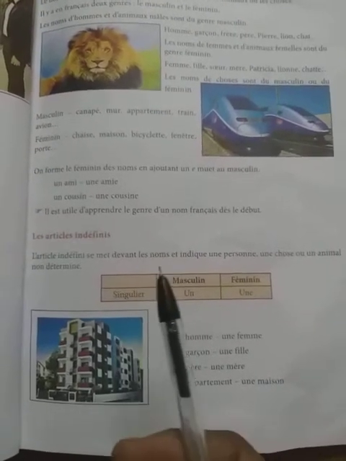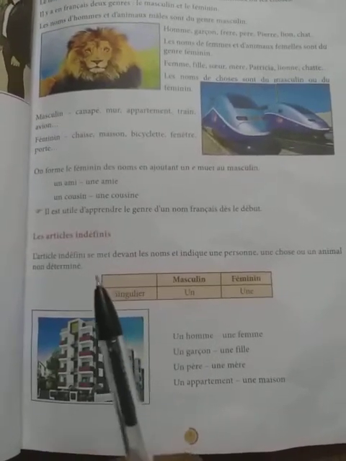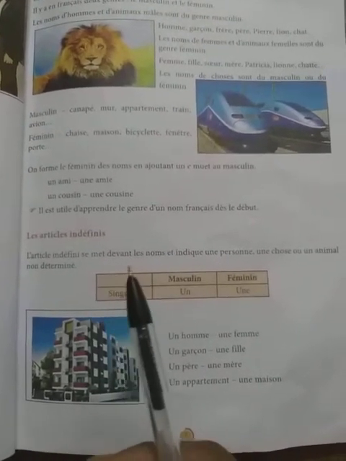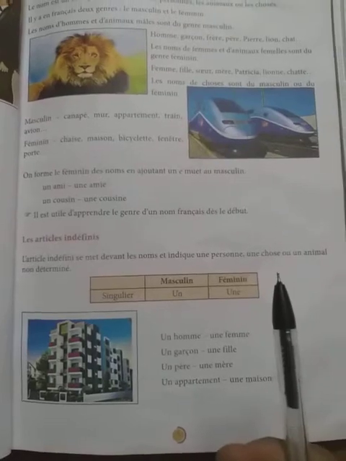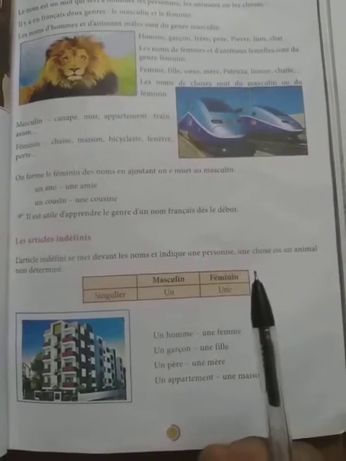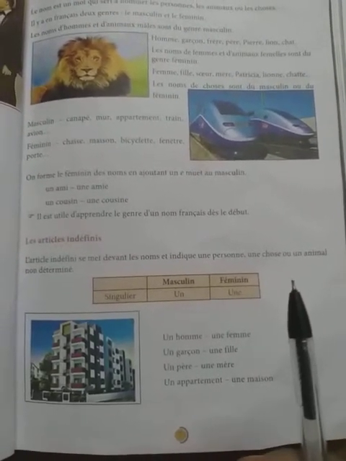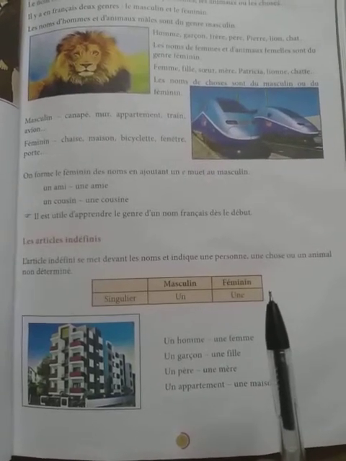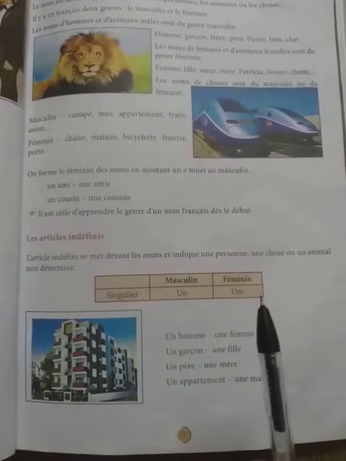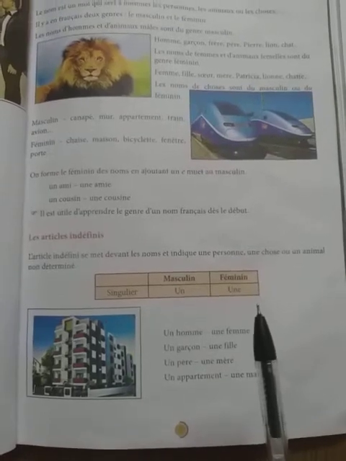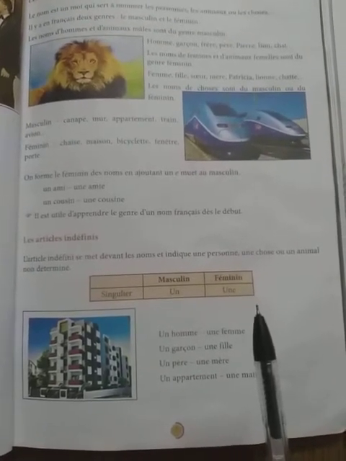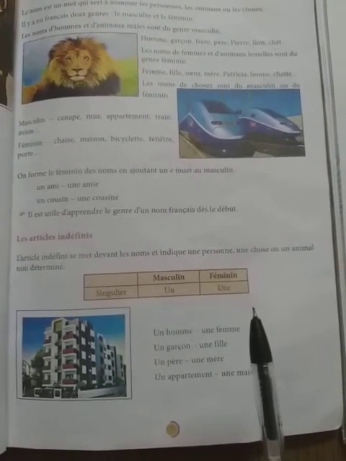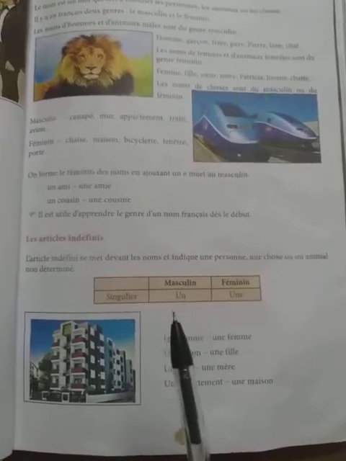What type of nouns? Person or thing or animal, unspecific, not determined, unknown. If you're not clear or specific about it, you can use these indefinite articles.